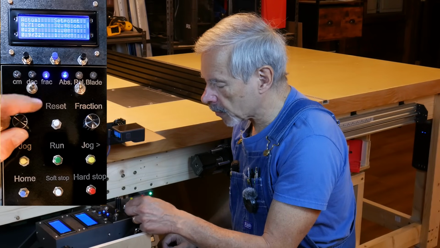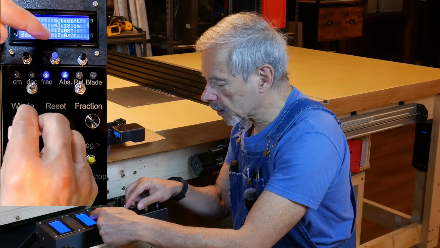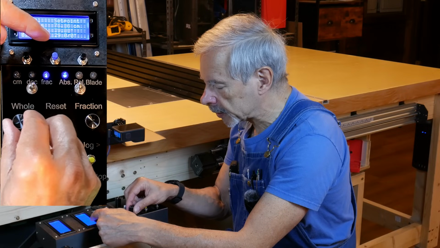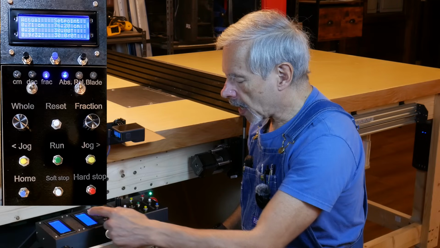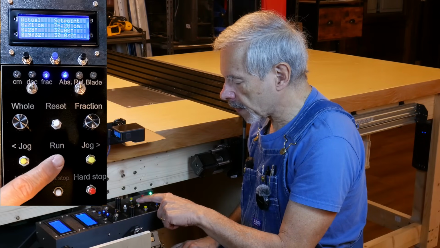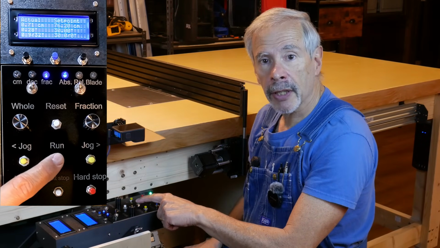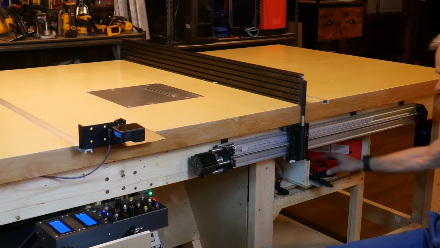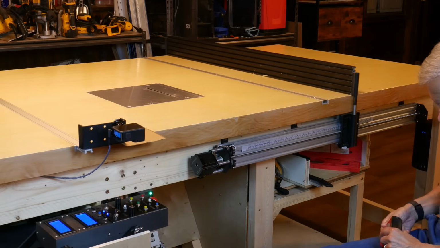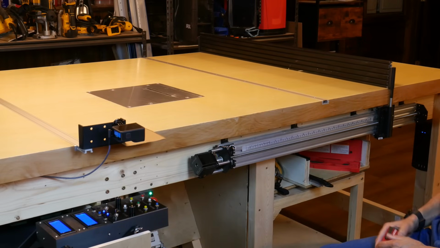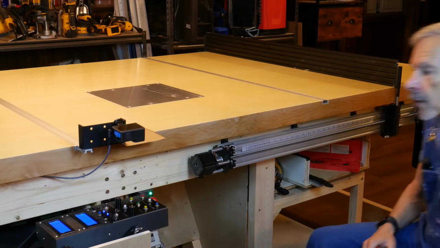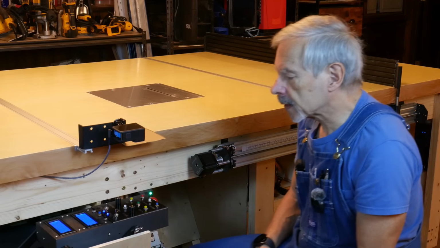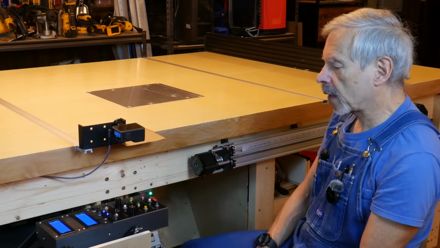I'll set some easy number. Look at this row, this is what's of interest here. I'm going to 30 inches, like so. And next I hit the run button to make the fence actually go there. So now I believe that the fence is at a distance of 30 inches from the blade.